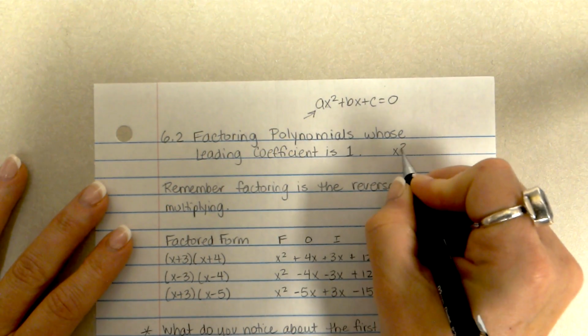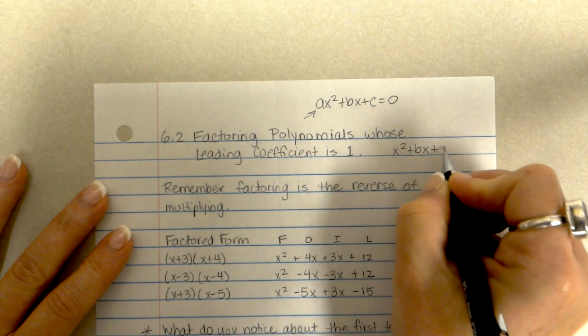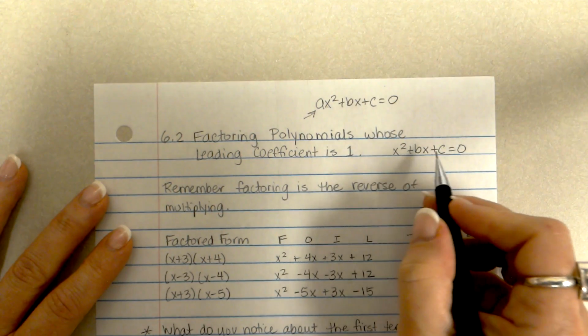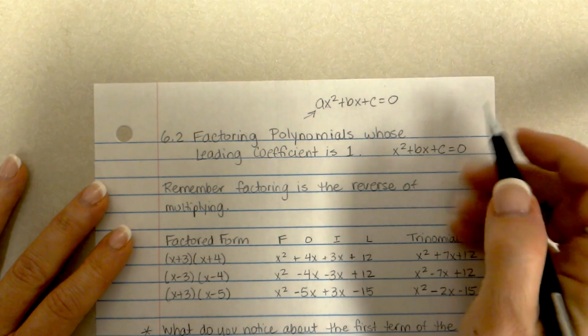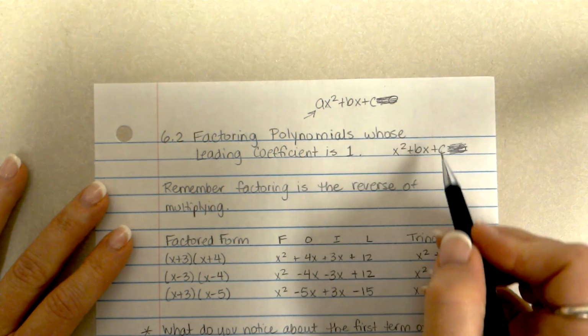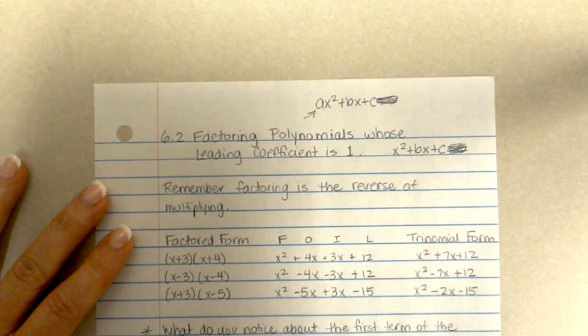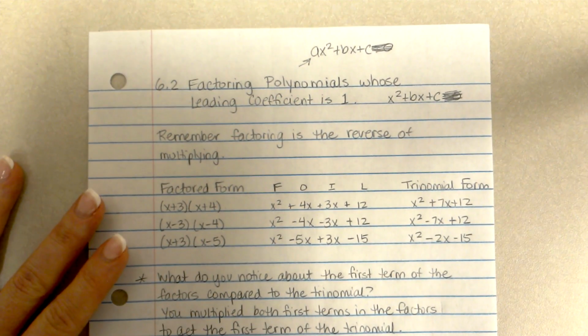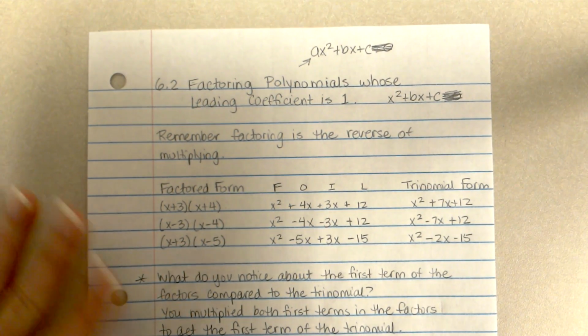So you're going to have an x squared plus something x plus some constant is equal to 0. Well, actually, you don't even have the 0 part because we're not talking about equations yet. But basically, that means that there's no coefficient in front of the x. So those are the easiest ones to factor. So again, what is a factor?